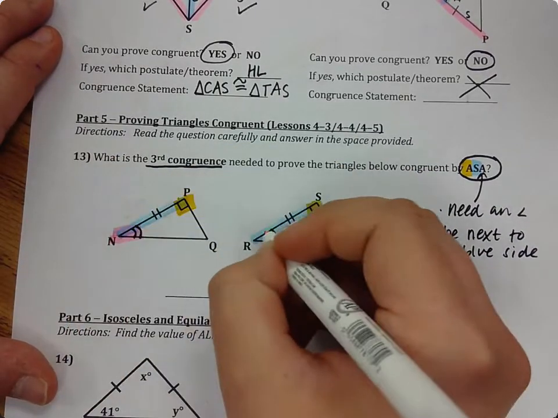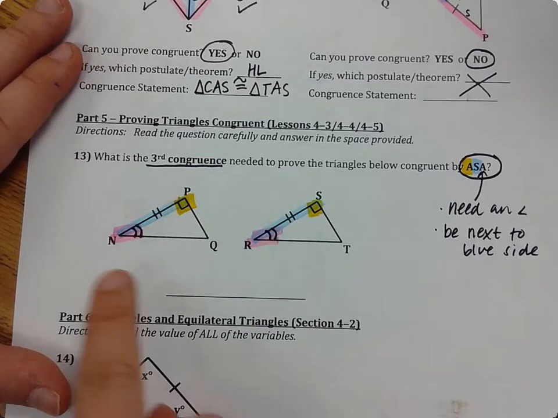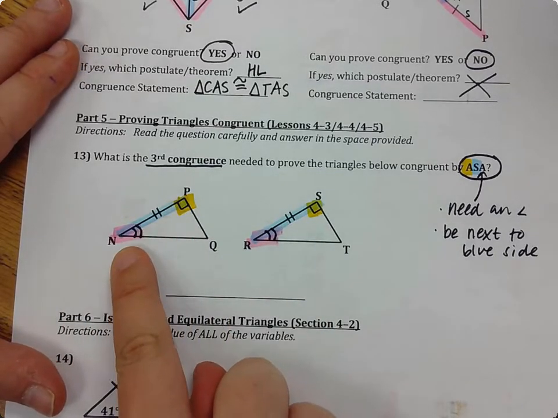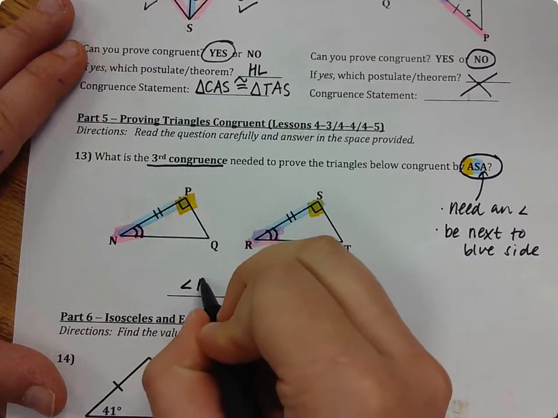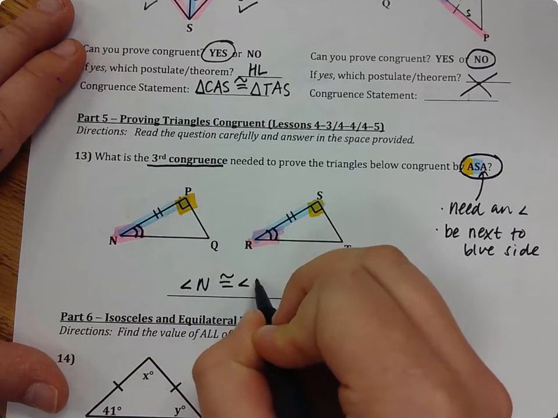So now that we have those angles marked, we can see we have ASA. So what I'm going to write on this box is that angle N is congruent to angle R.